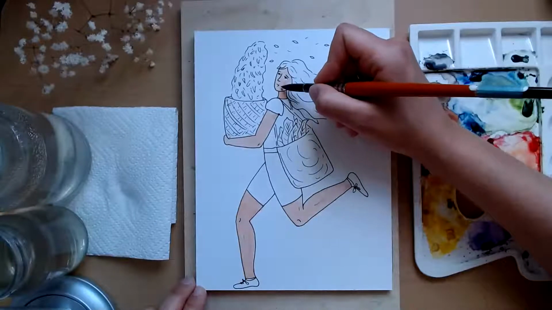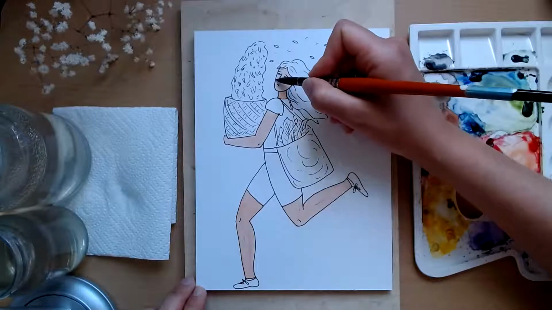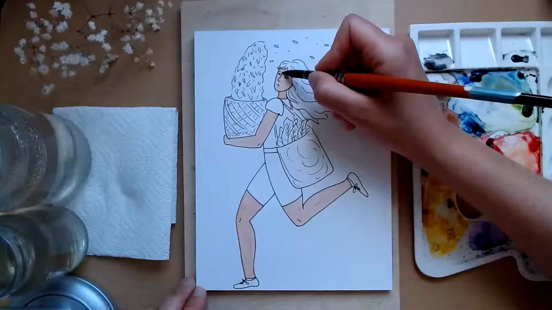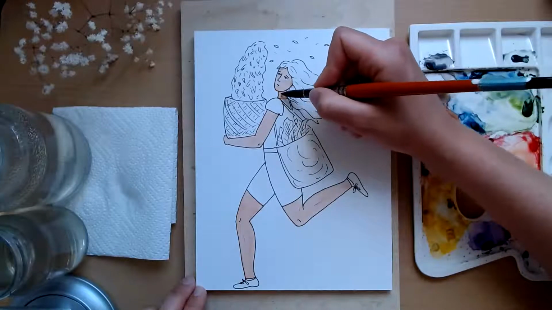So get that face in. Always try and do it relatively quickly, because it really depends on the paper you're using, I find.